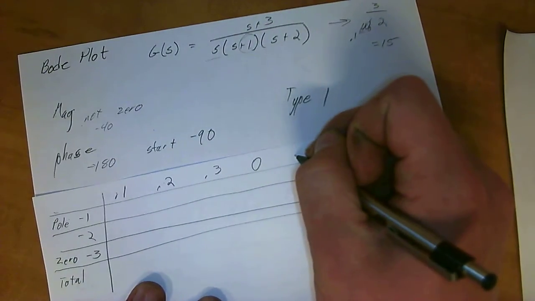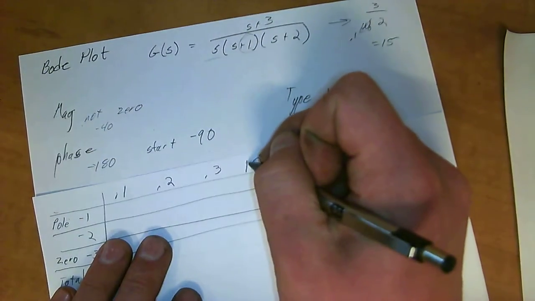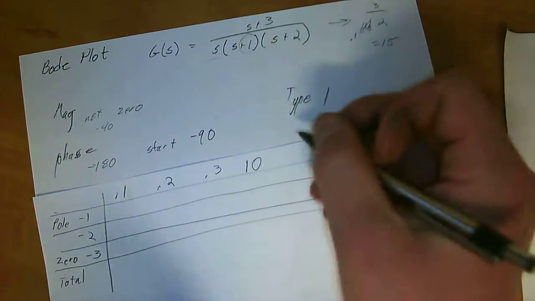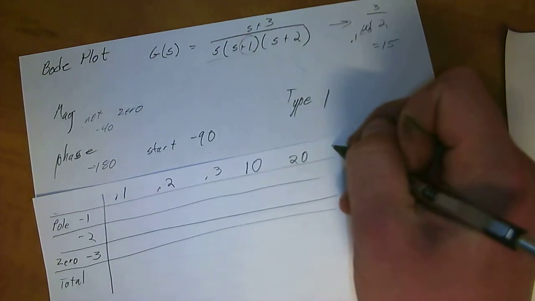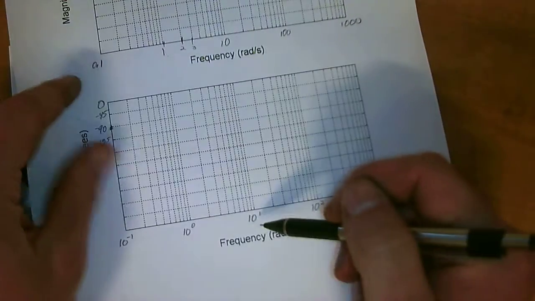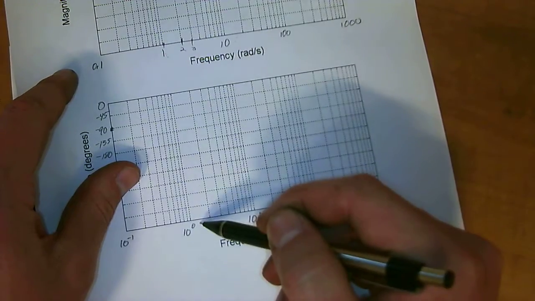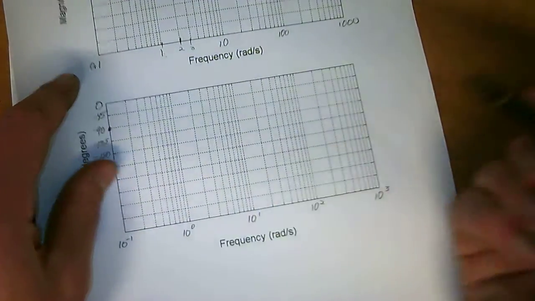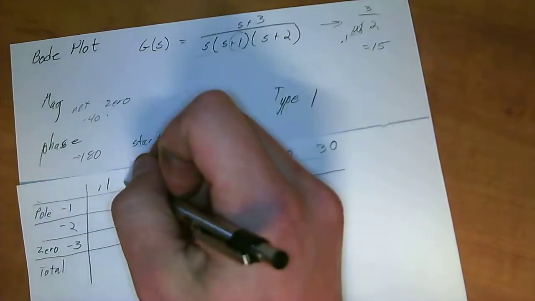And then you've got, no, this is 10, I apologize, 10, which is the other side of 1, and then you've got 20, and then you've got 30. So, looking at this plot, you've got a pole or 0 at 1, a decade below is 0.1, a decade above is 10. So that's how that works.